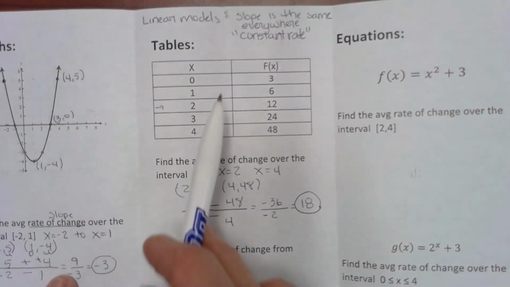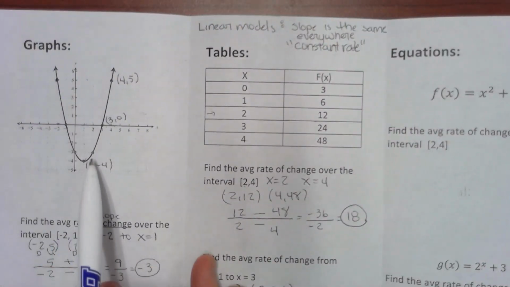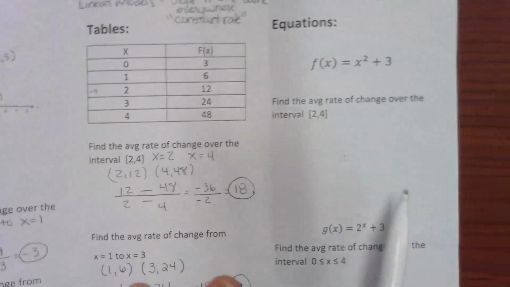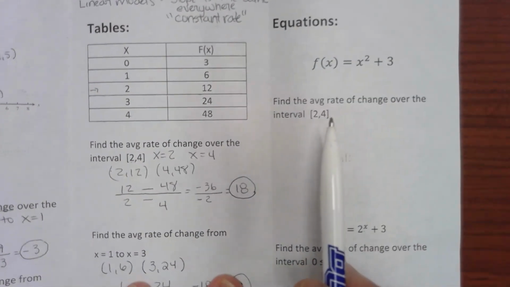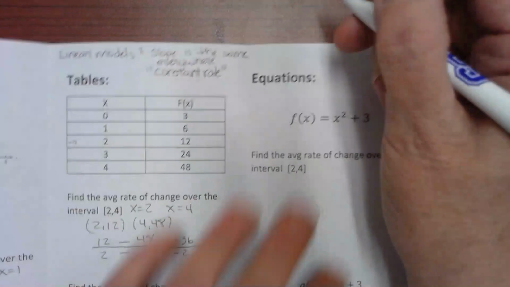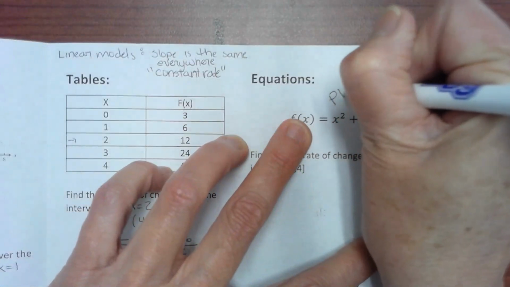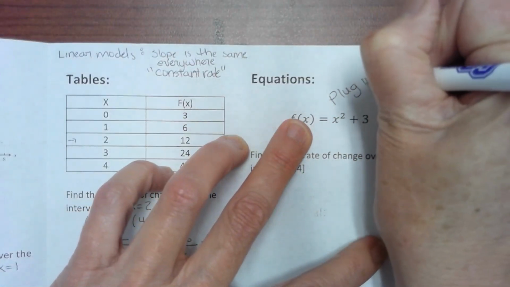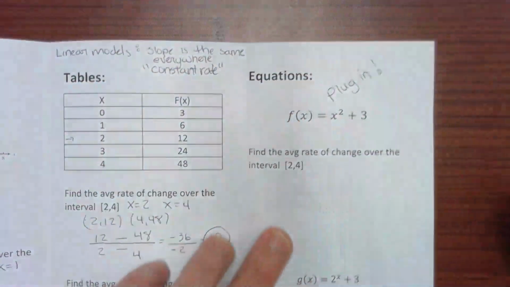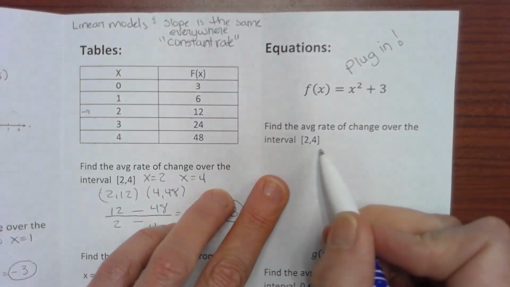Like here, you just look up, find your x value and find the ordered pair. Here you find your x value and you have your ordered pair. Here you actually have to plug in your x values. So write this down: plug in. You are going to have to plug in two x values.